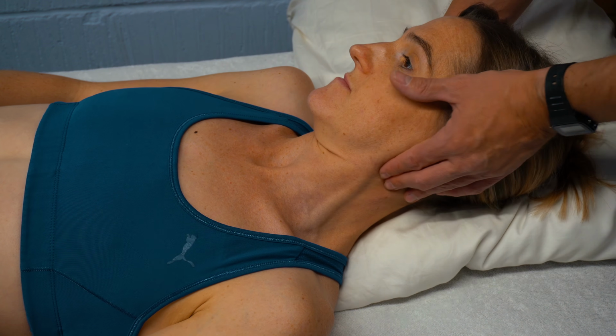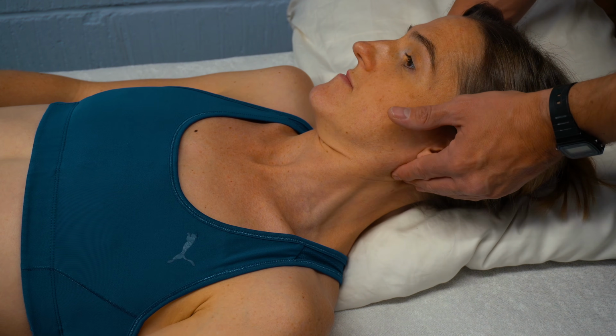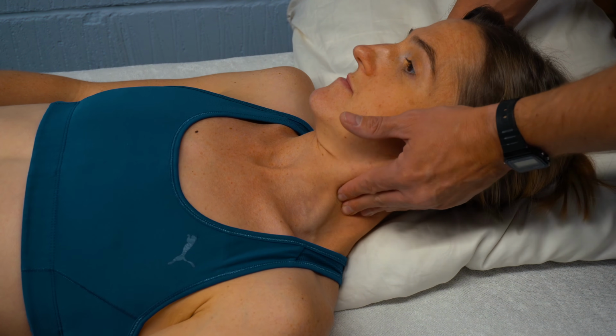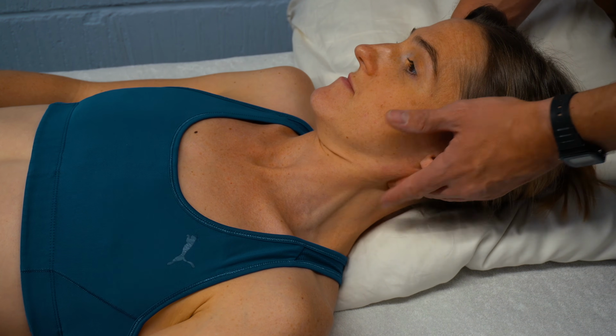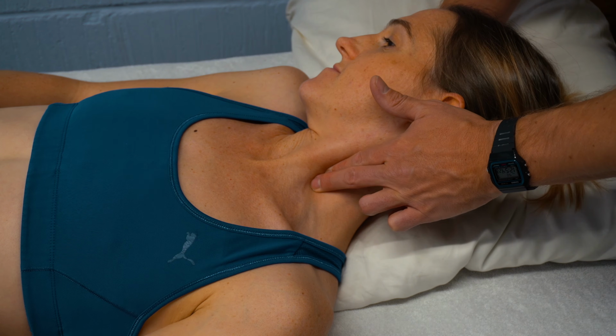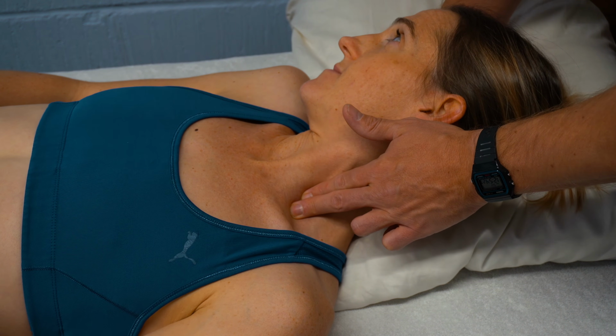You can also feel the lymph nodes when swollen, and these will lie along the line of the sternocleidomastoid muscle. So if you palpate along here and you feel lumps and bumps, this could be the lymph nodes being swollen. Also, we can find the carotid artery, which can be found between the sternocleidomastoid muscle and the trachea.